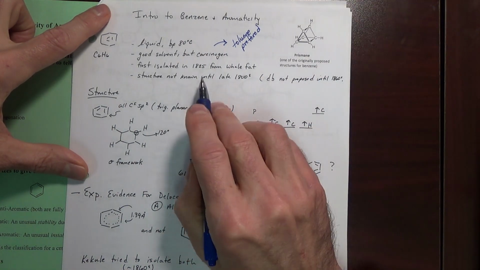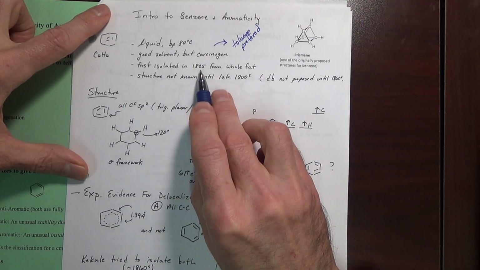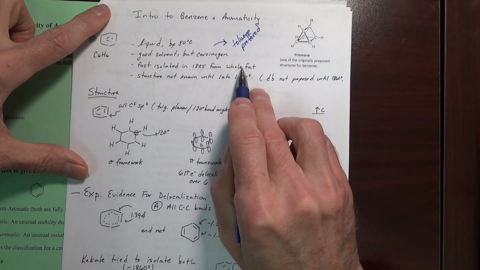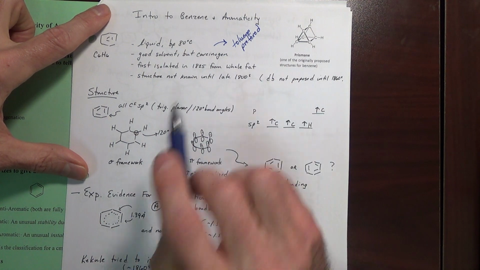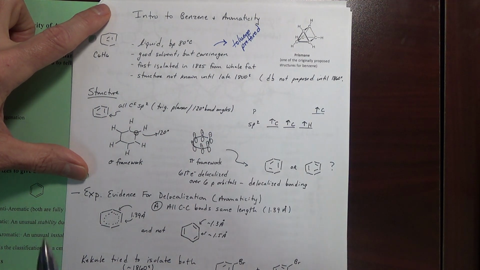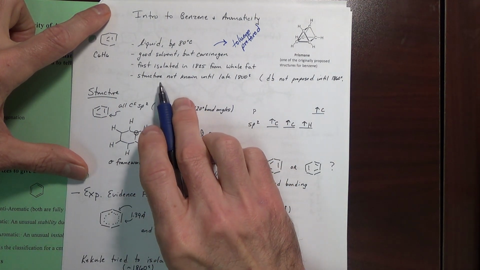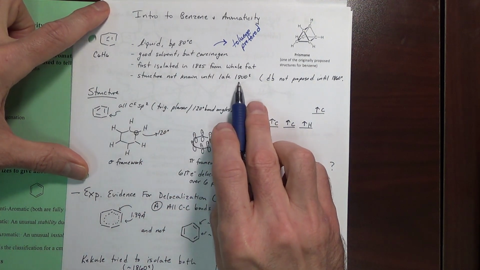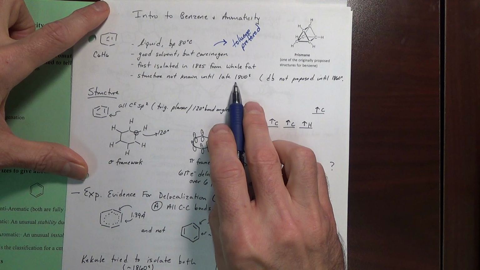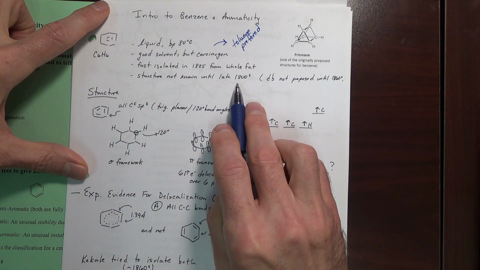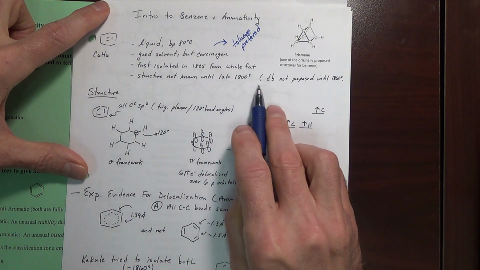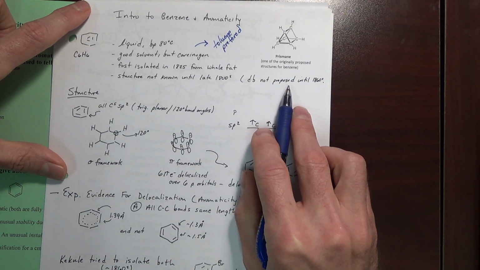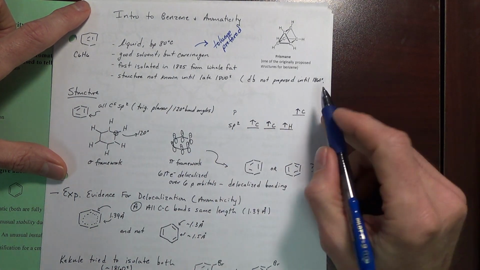Now, keep in mind that in 1825, they could isolate a liquid and purify it, but they had very little idea of structure back then. In fact, the structure of benzene was not determined until maybe 40 or 50 years later. And keep in mind that the carbon-carbon double bond was not even proposed until about the 1860s.